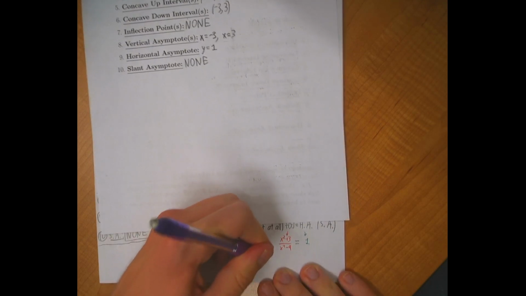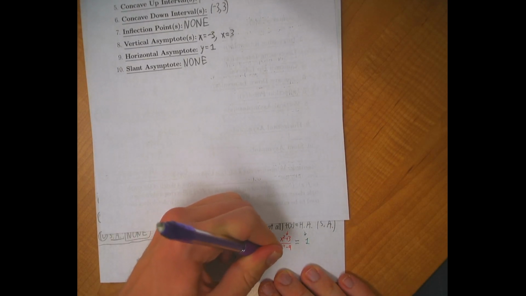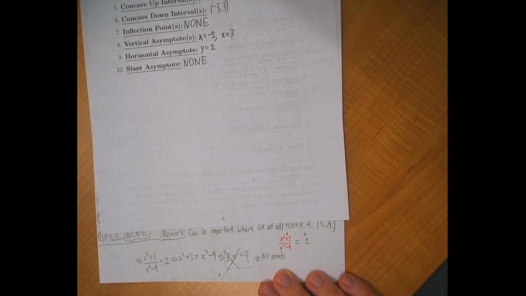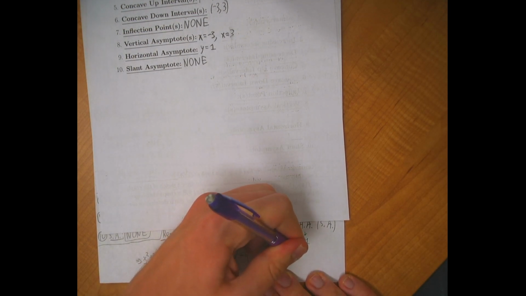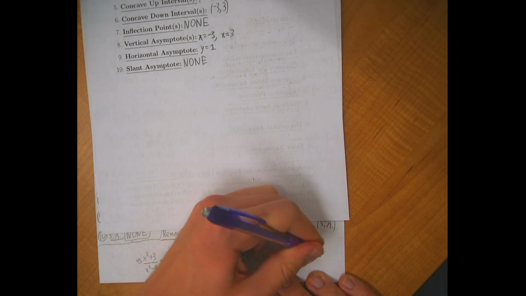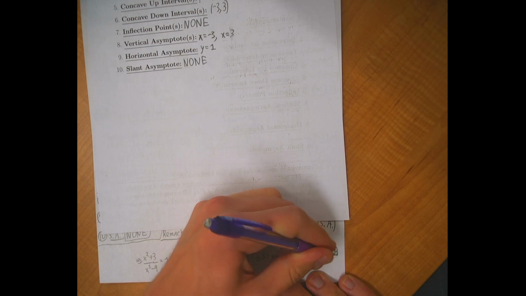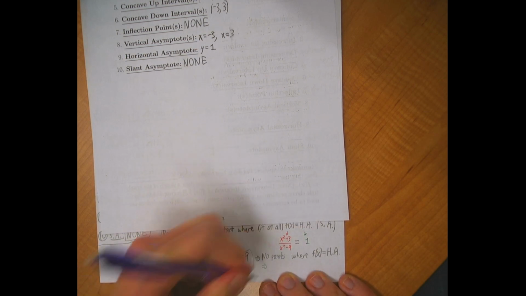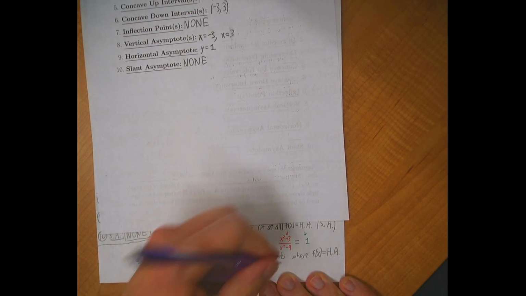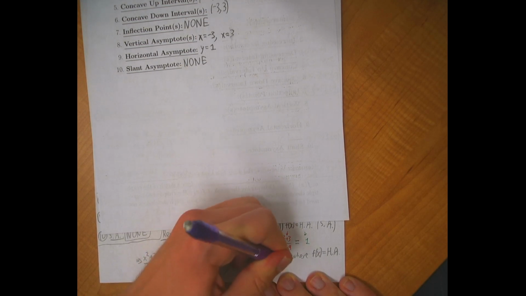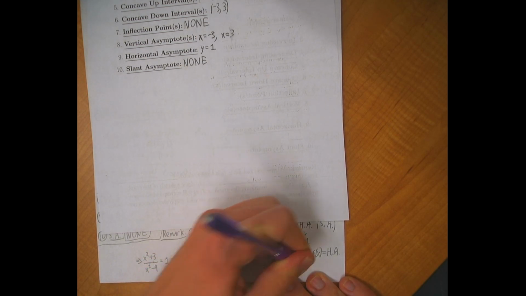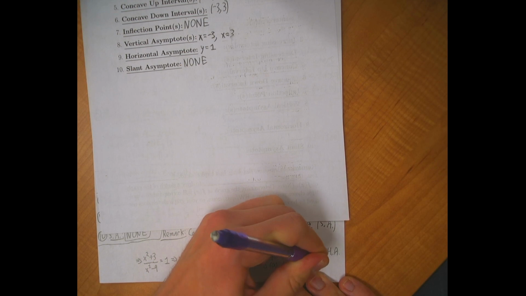So no points where f of x equals the horizontal asymptote. So f of x doesn't touch the horizontal asymptote. Okay? Just a quick little remark to have.